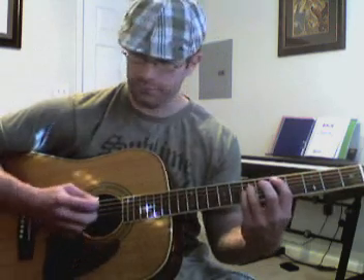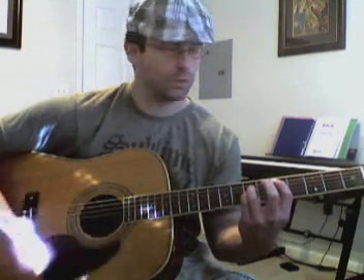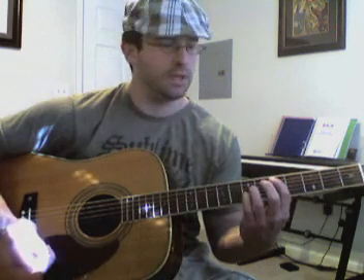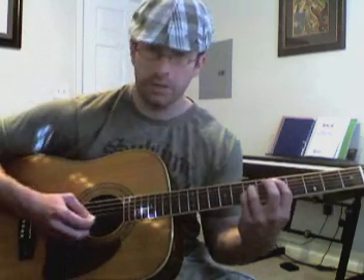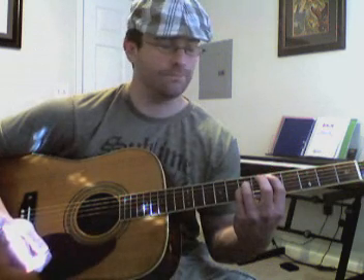And if we take that to the next string set 5, 4, 3, we're going to use the exact same shape. Finger 1 is on the 5th fret of the 5th string, finger 3 is on the 7th fret of the 4th string, and finger 4 is on the 7th fret of the 3rd string. Now we've changed the root, we've changed the chord, so before we were playing an A5 chord, now we're playing a D5 chord, D power chord, on string set 5, 4, 3.